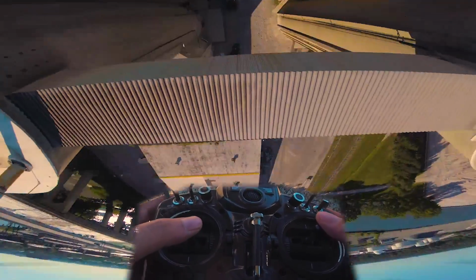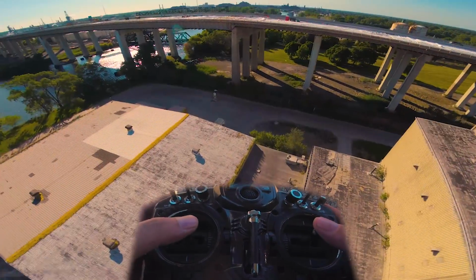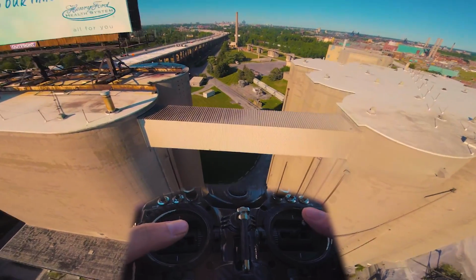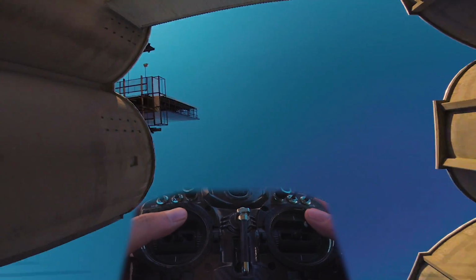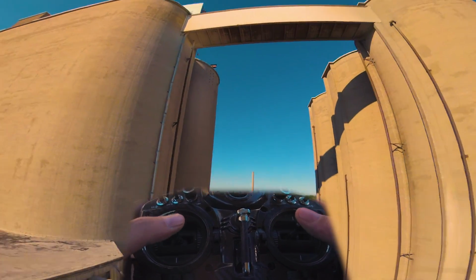So I just barely go over it, right? The main trick to the Matty flips is to not have too much forward momentum. You want to hug really tight to whatever you're doing the Matty flip around. So, I don't know, it's just easier if you don't go hauling ass at it.